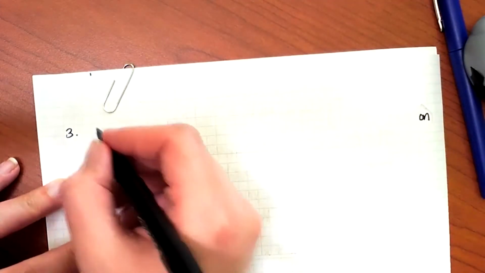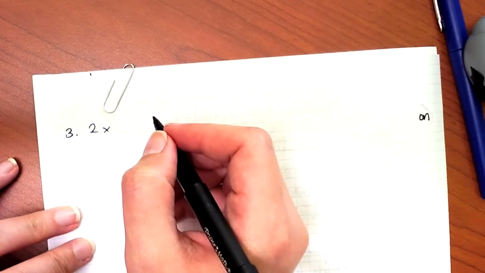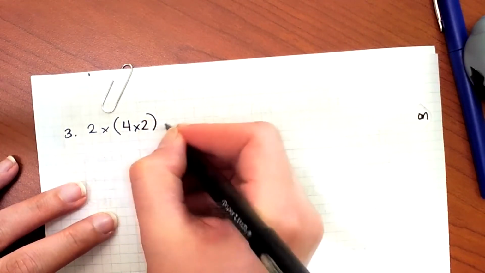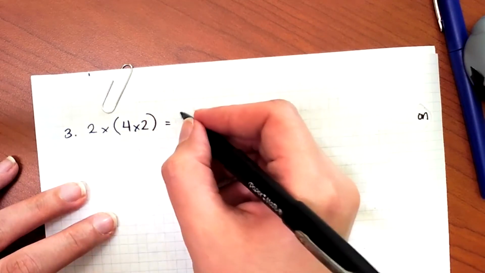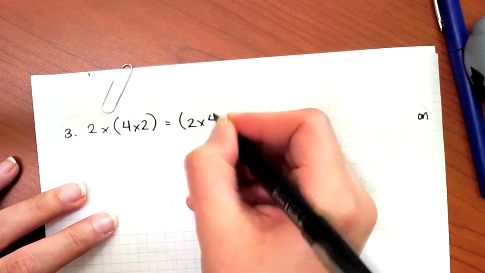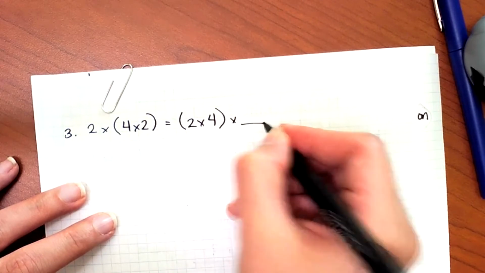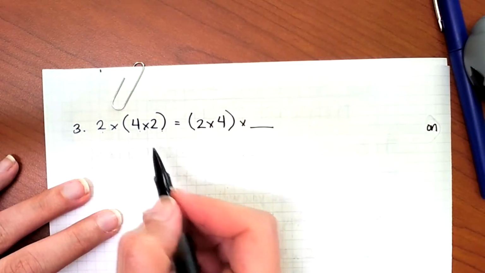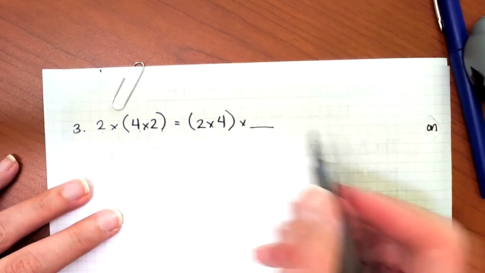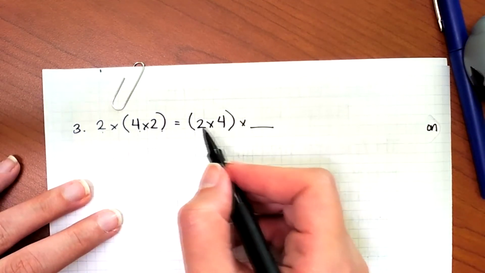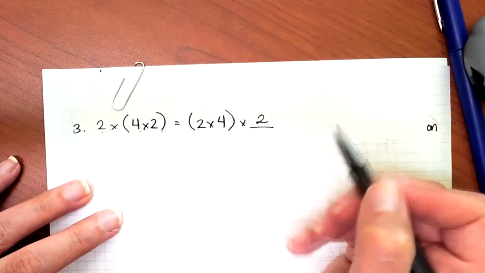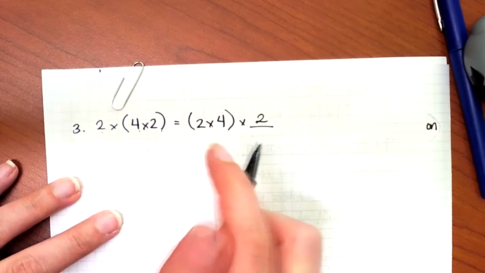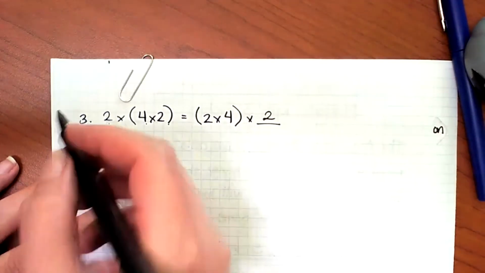So the first one says 2 times, and then we open our parentheses, 4 times 2 is equal to 2 times 4 times our missing number. Now we know that if these are our numbers that we're working with in the beginning, 2 and 4 and 2, they have to match on this side. So this is going to be 2 and 4 and then another 2. So this is telling us that no matter which numbers we're grouping first, our product is going to remain the same no matter what.